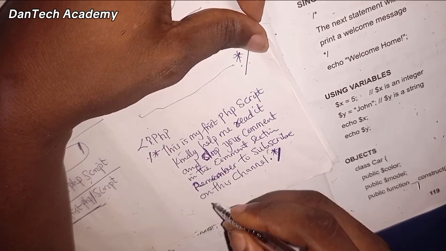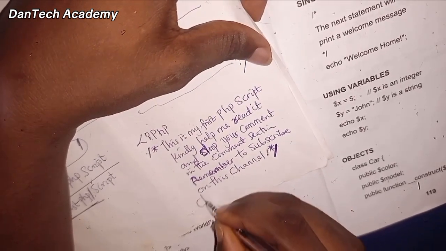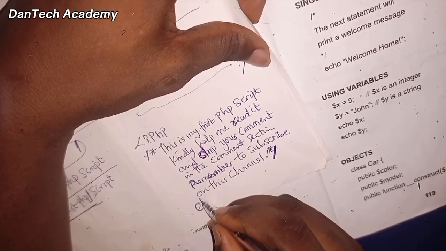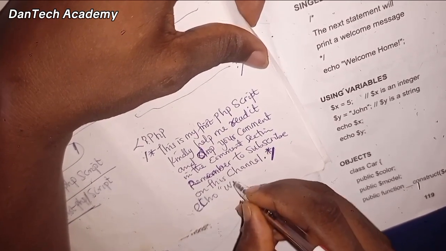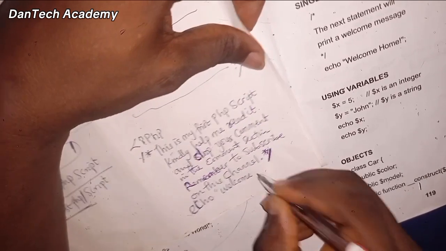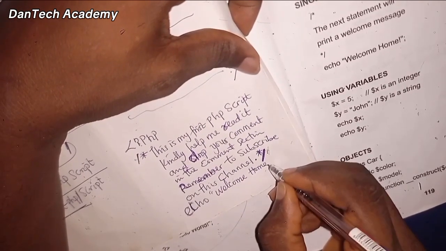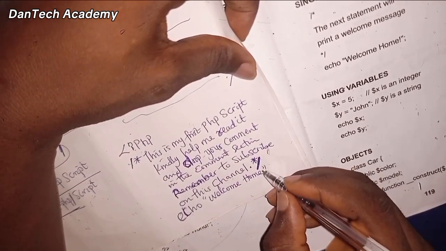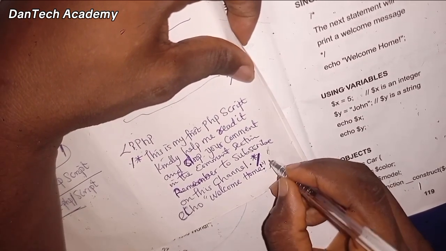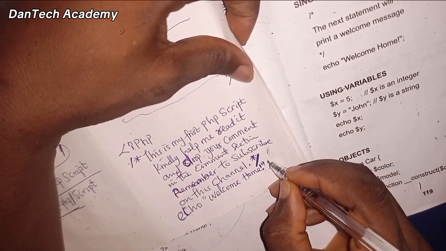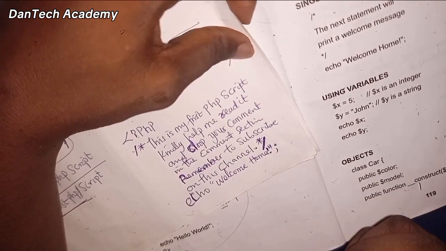The only thing they will see here is what I will now write: echo a string, welcome home, close the string, and put an exclamation mark, then lastly a semicolon.